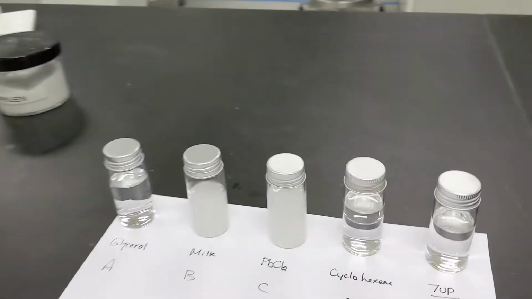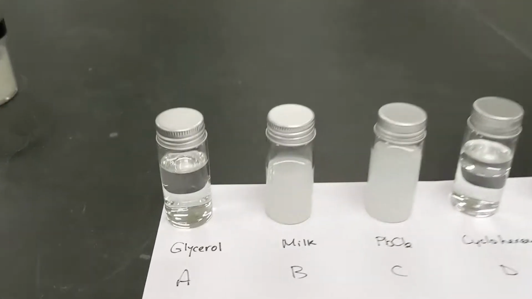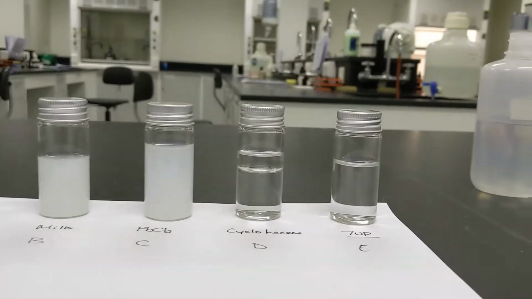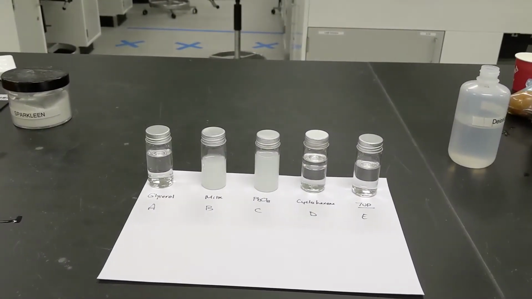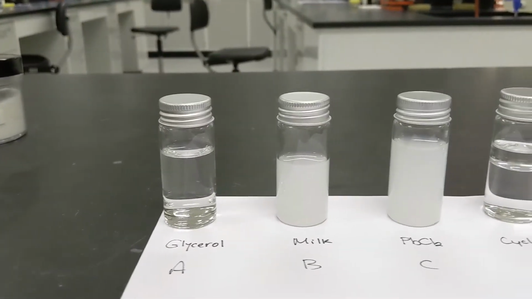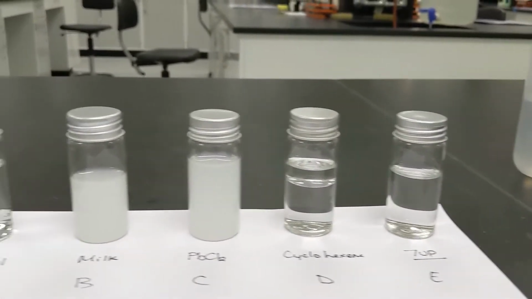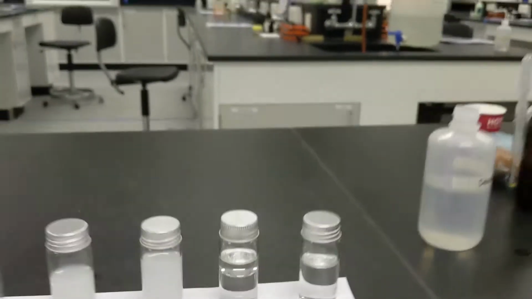So I'm going to dim the lights, and we're going to shine a laser through these and see what happens. Okay, and I might just add a little more water to the milk so they're all around the same level. So I'll be right back with the lights darkened, and before I shine the laser through these, I'm going to give them a shake to make sure everything is as mixed as possible.